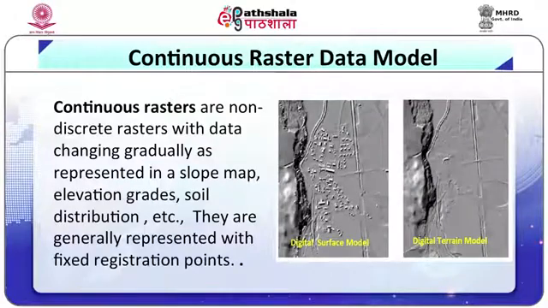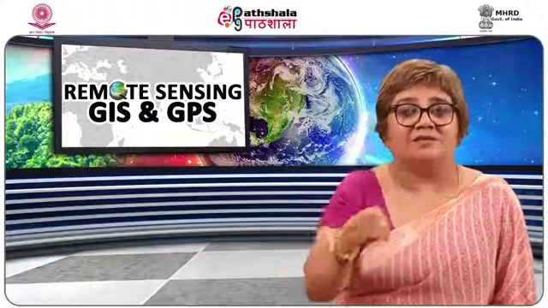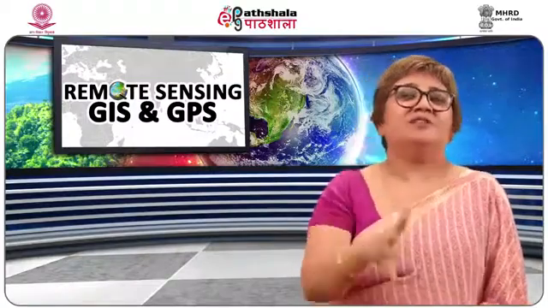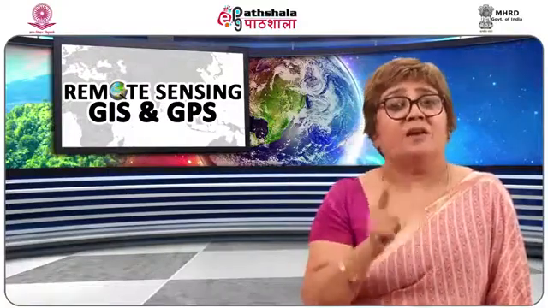Then we have continuous rasters. Continuous rasters are non-discrete rasters with data changing gradually, as represented in a slope map, elevation grades, soil distribution, etc. They are generally represented with fixed registration points. Do you remember in your thematic atlas which you would have made ever? Slope maps and soil maps do not have boundaries. Your water maps do not have boundaries, right? But here we need fixed registration points. For example, your digital elevation models, that DEM we call, digital surface model, DSM we call, and DTM, digital terrain model, each have their unique registration points. Remember, every point that we are telling the computer has to be unique, and every point that has to be recognized in any model must have a unique registration point.